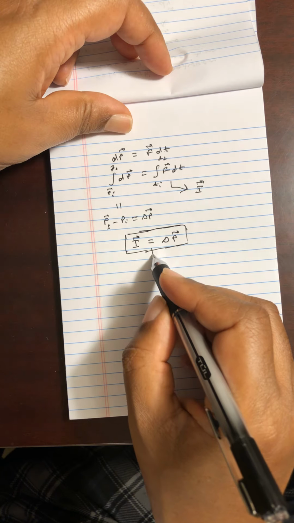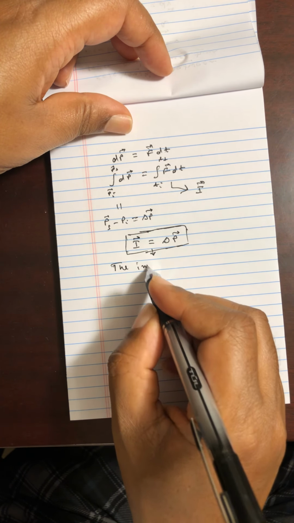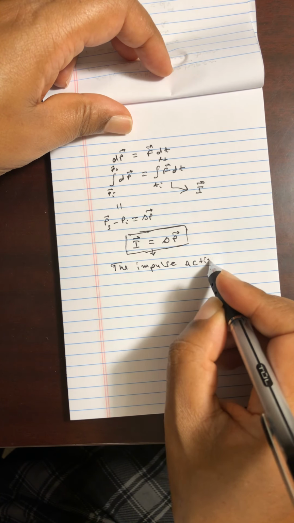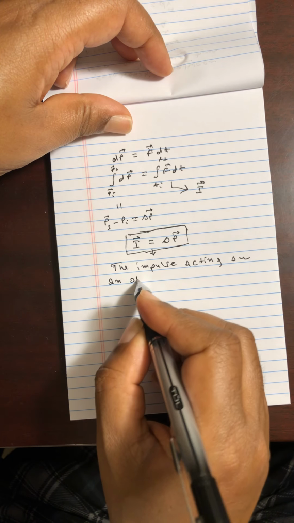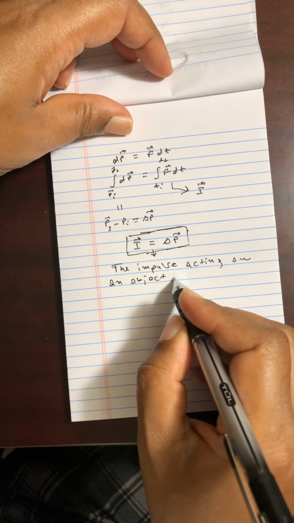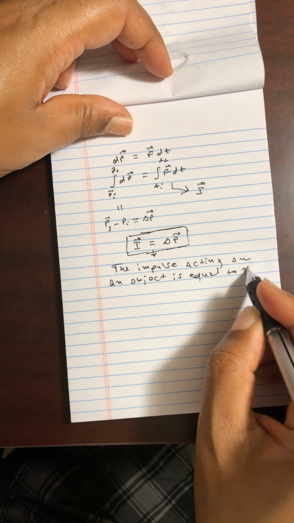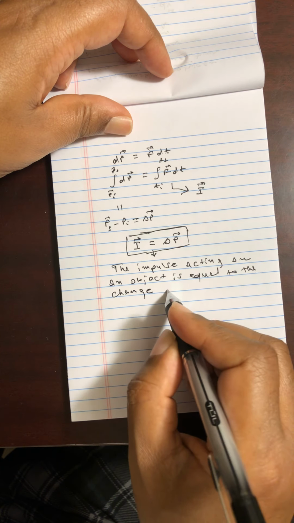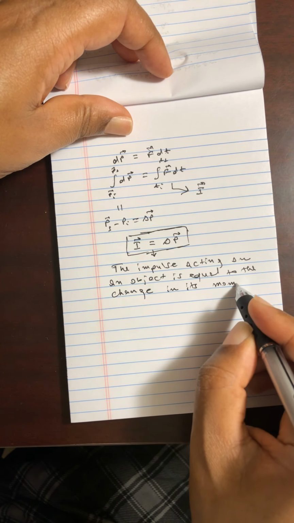So in words, the impulse acting on an object is equal to the change in its momentum. Okay.